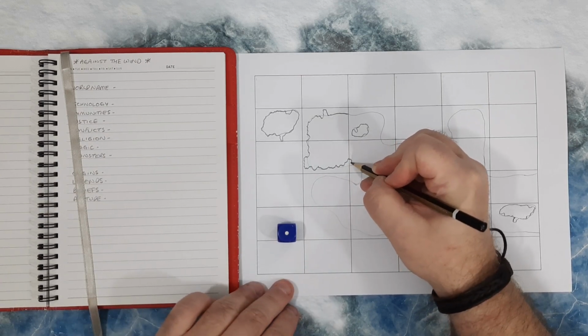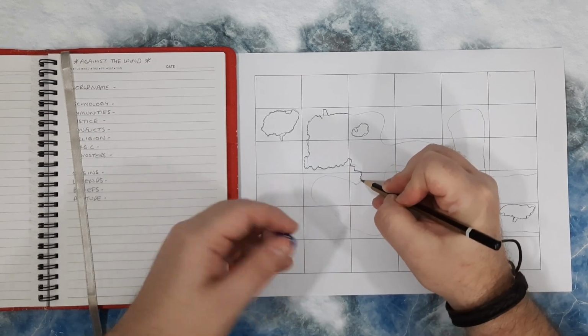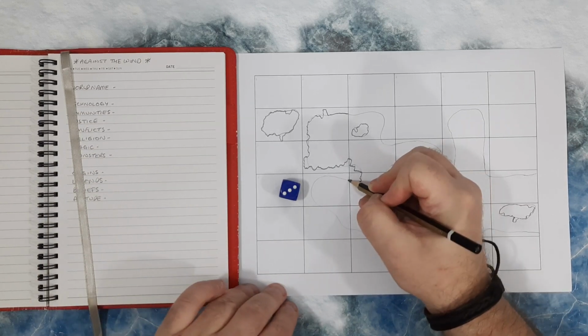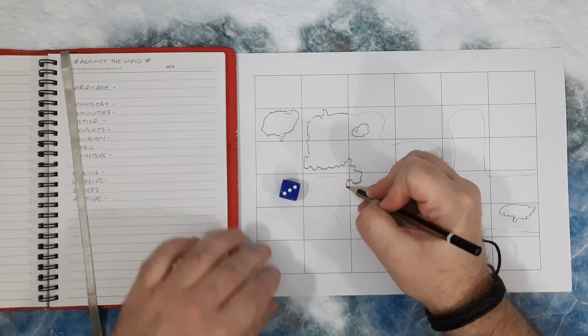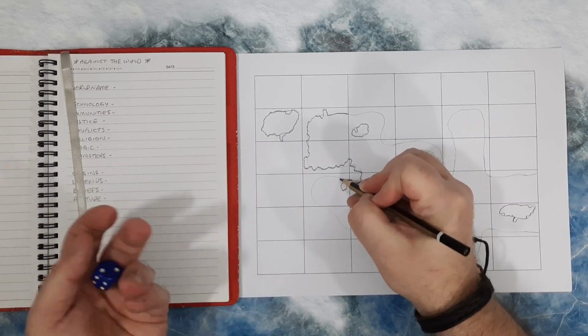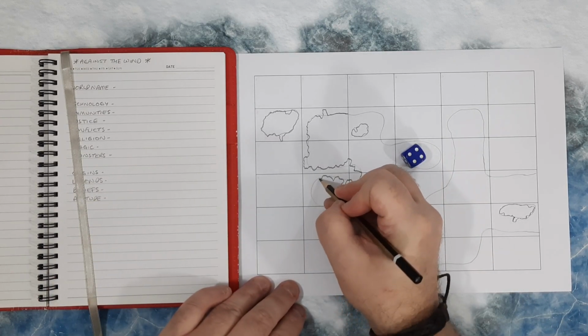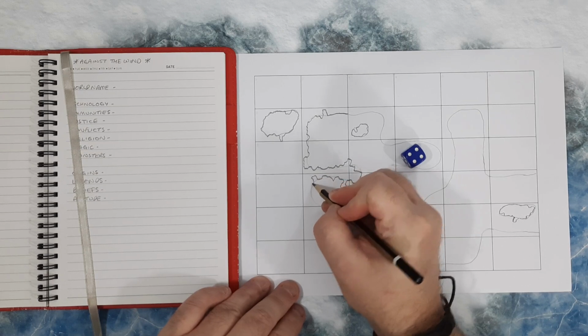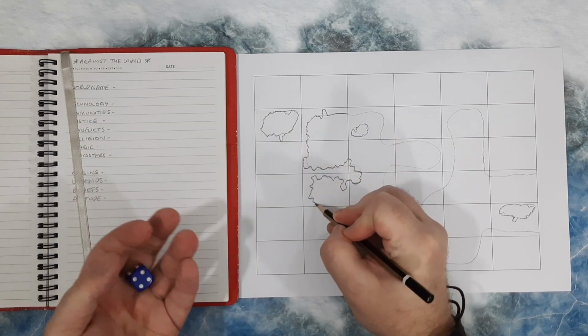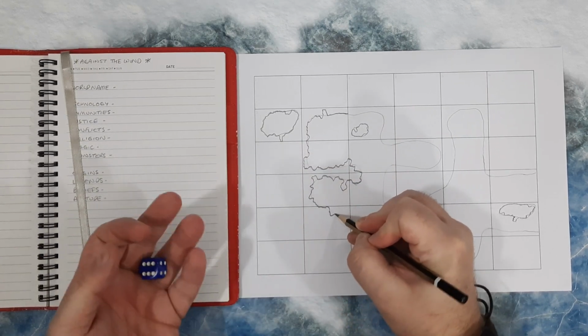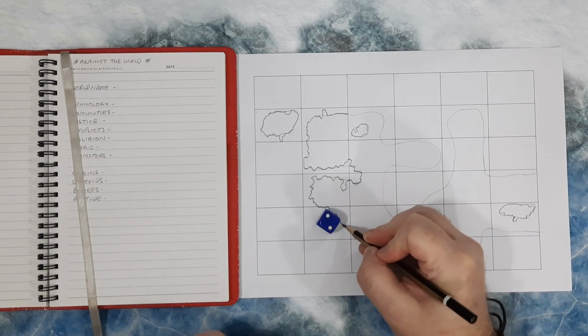Odd in. Odd in. What's that? 4. Even out. It's just random lines.